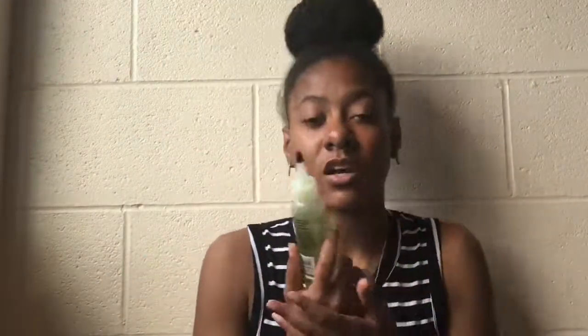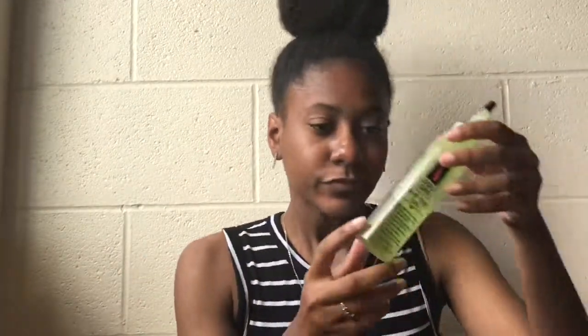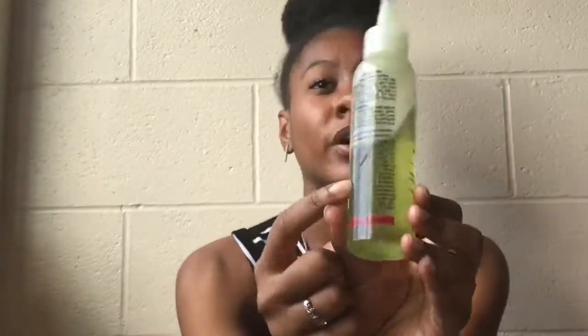Those are the only 4 products I used for those 3.5 years. So those are what I found, and that's why I guess I love Shea Moisture so much, because I saw a lot of results. So this is very potent.